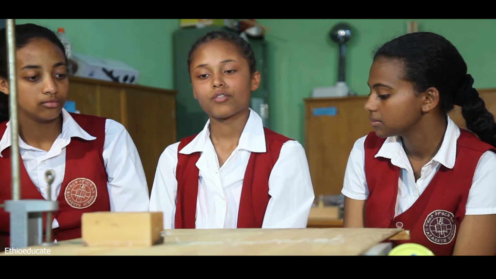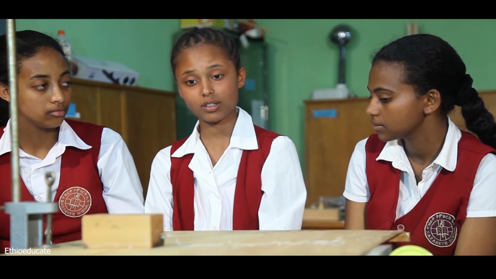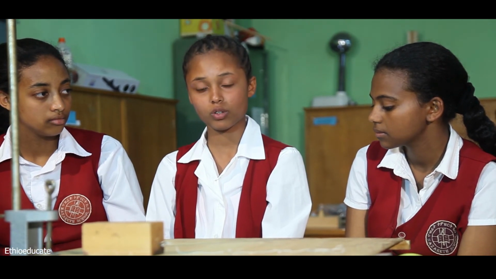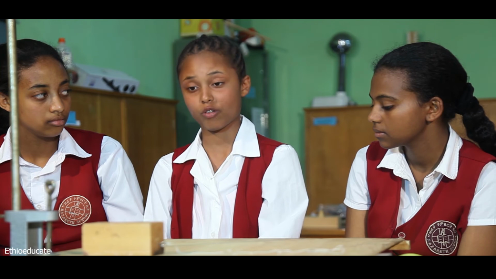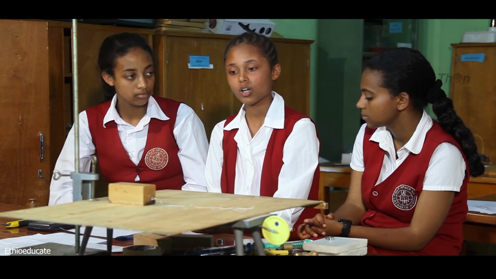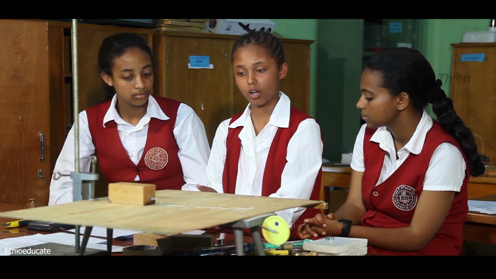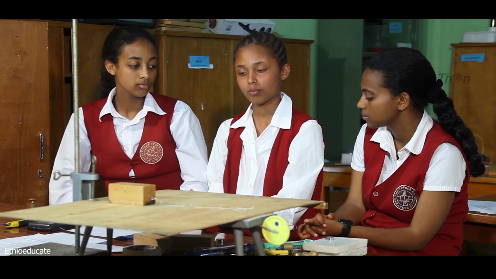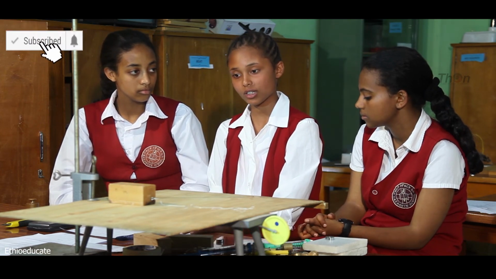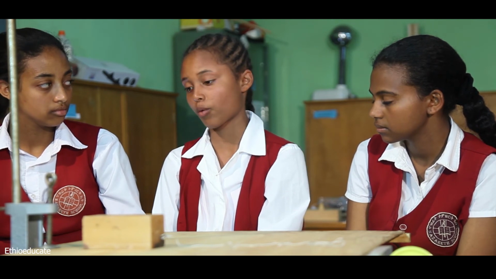Okay. Firstly, we saw that frictional force is a force that exists between 2 objects. And we also saw that frictional force opposes the motion of the body by acting in the opposite direction of the motion. And in our second experiment, we saw that the frictional force depends on the normal force. And by varying the angle of inclination, we saw that the normal force decreased and also the frictional force decreased because the frictional force depends on the normal force.